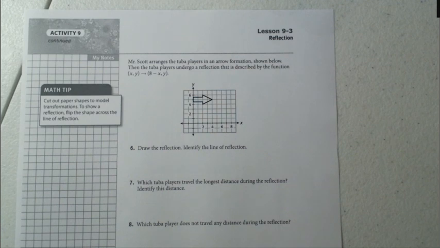All right, now for section number 4. Section number 4 covers questions 6 through 9, and it starts off by saying, Mr. Scott arranges the tuba players in the arrow formation shown below. Then the tuba players undergo a reflection that is described by the function (x, y) goes to (8 minus x, y).